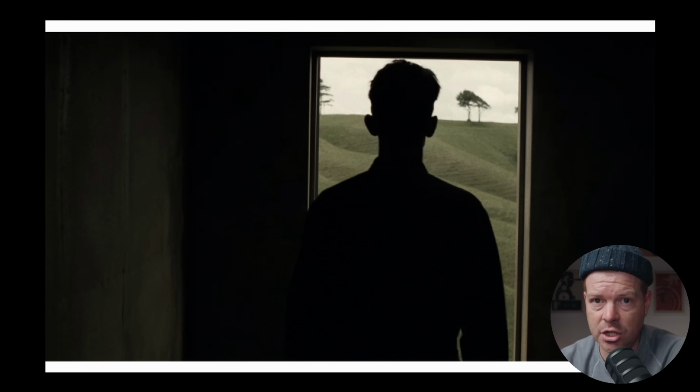Feel free to correct me. This is just my perception. I don't know this to be fact. This is how I perceive Roger Deakins' career.